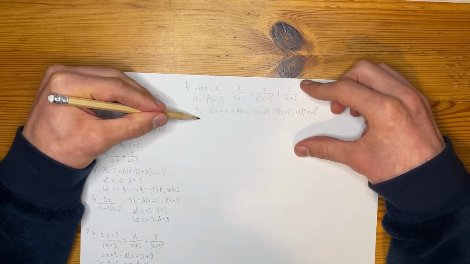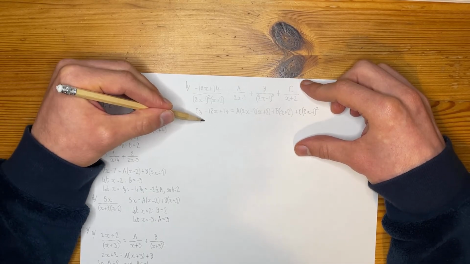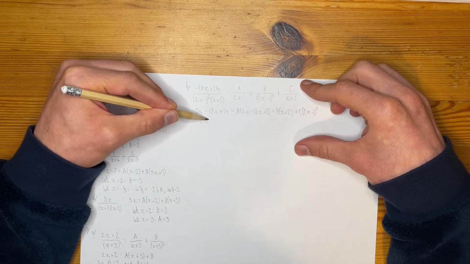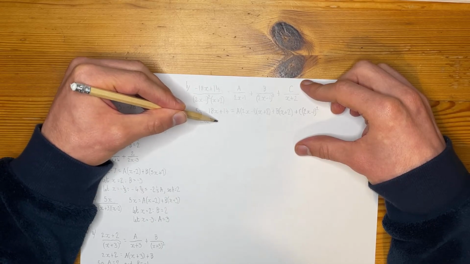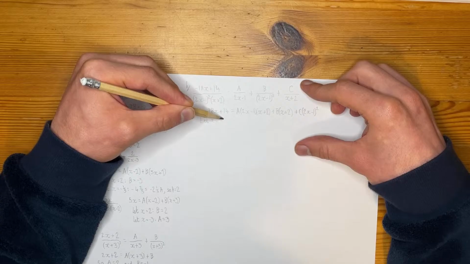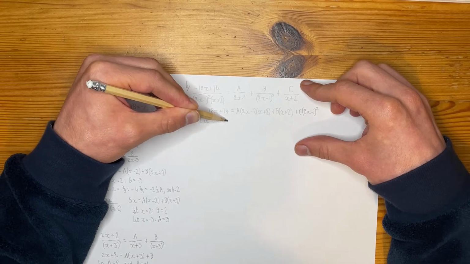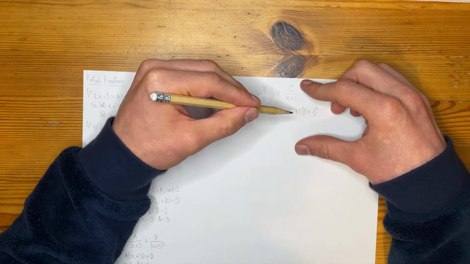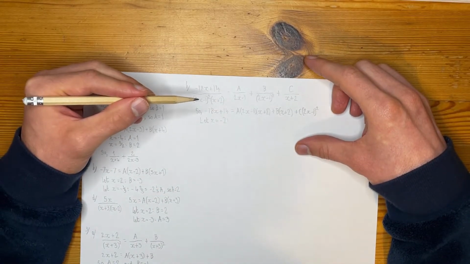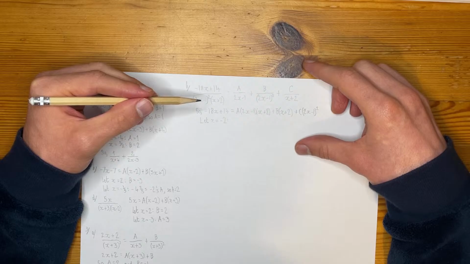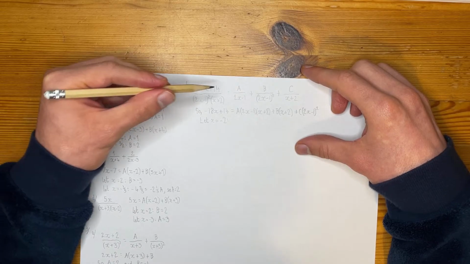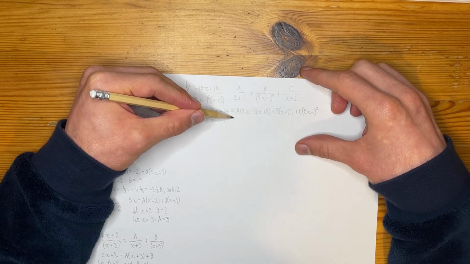Now let x equal -2 and that will disappear, that will disappear, that will stay, that will turn into -5. So 25c is equal to 50. So c is equal to 2.